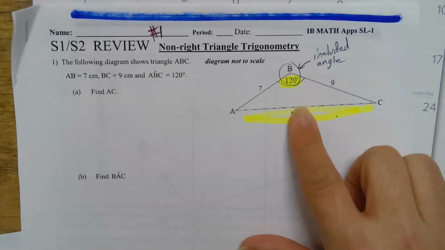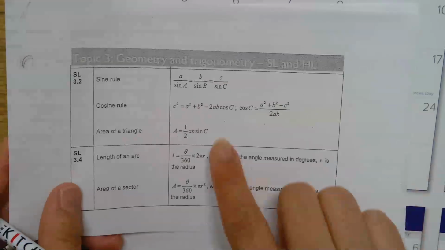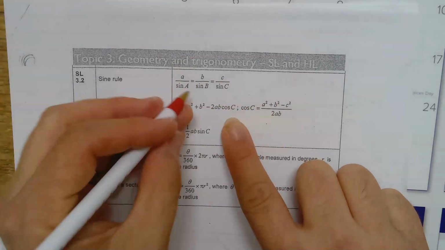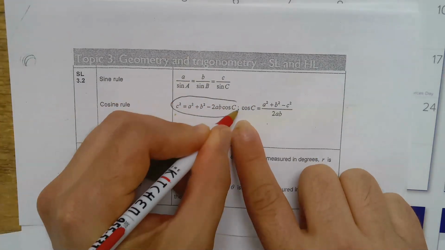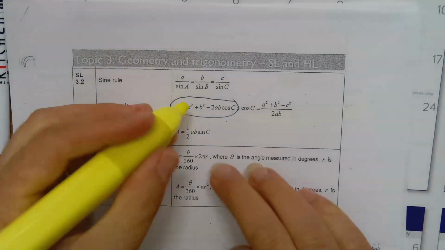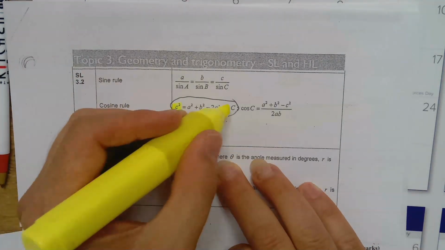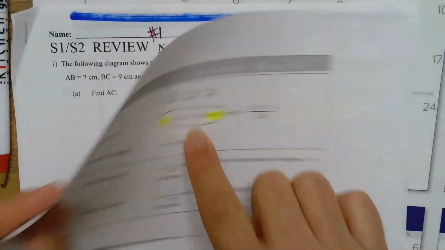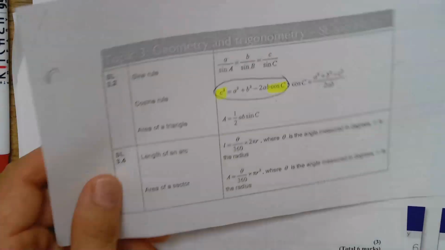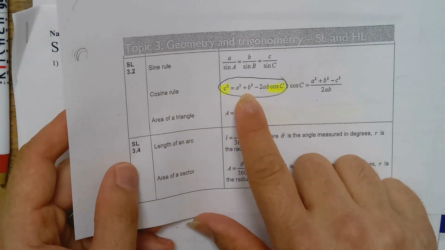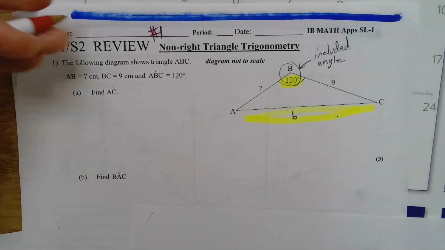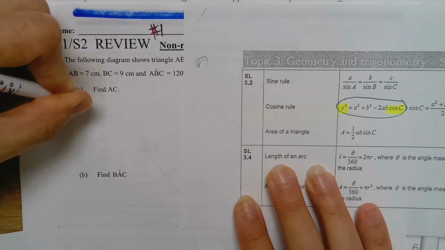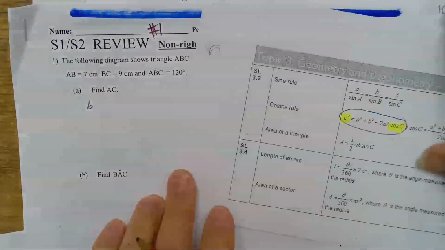Since I've got the included angle, I'm going to be using the law of cosine. Now we're trying to find the side length, so we're going to use this formula here, and we're trying to find the C, and we've got the angle here. And then the 7 and the 9 are our A's and our B's. Okay, so writing this formula out, it's actually the letter B, isn't it, right?